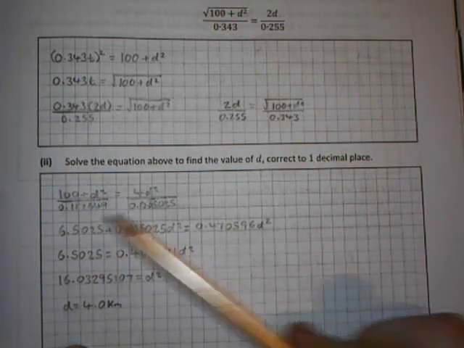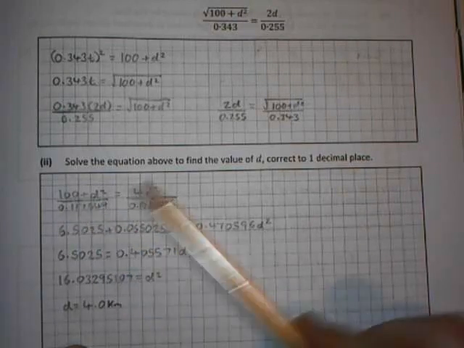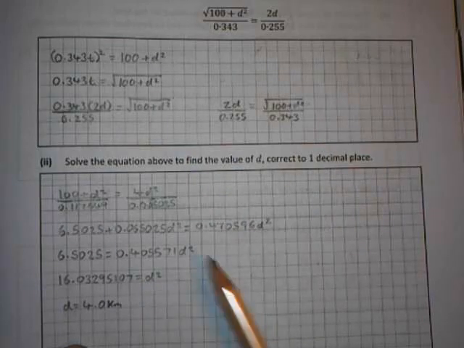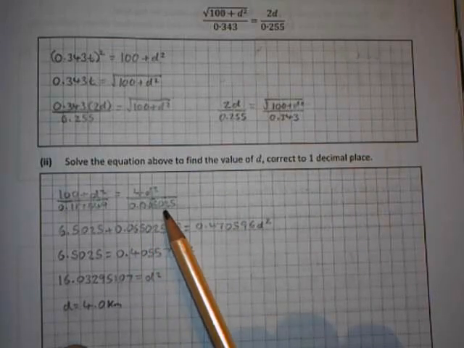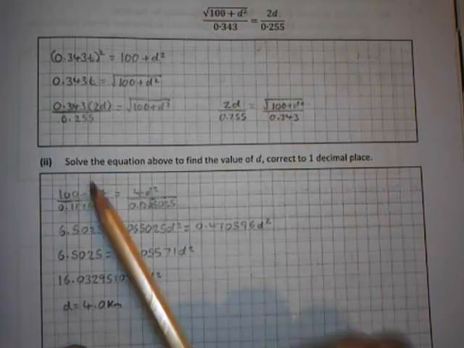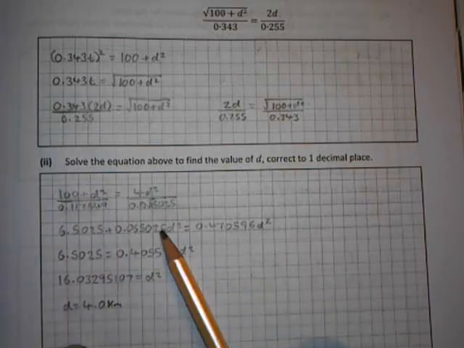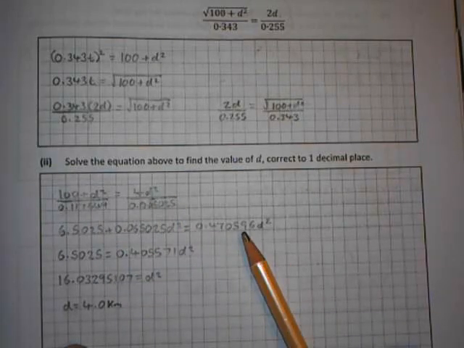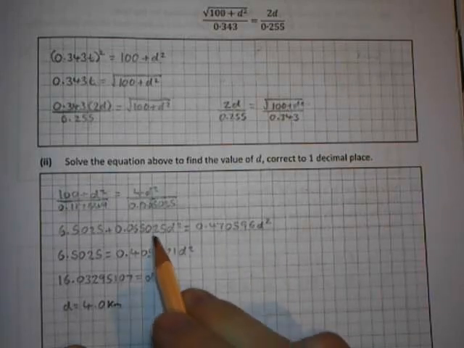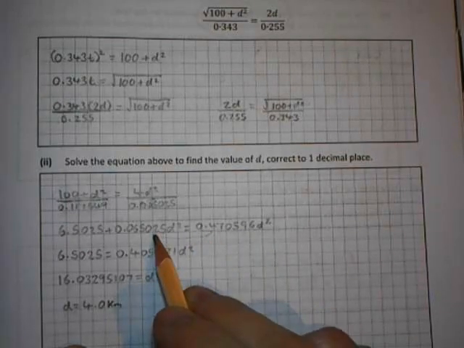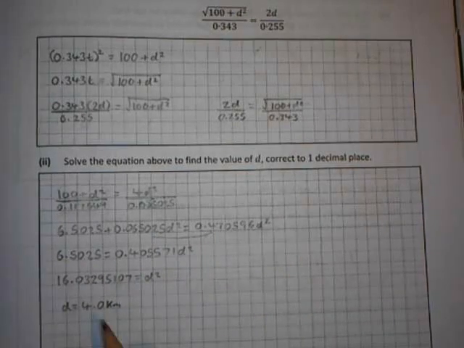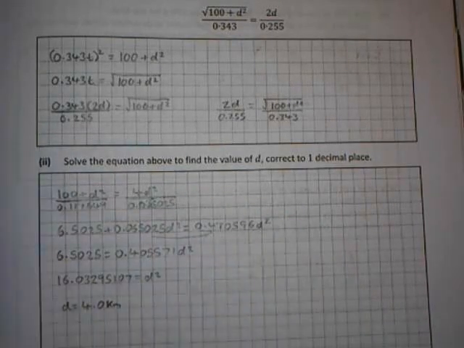Then I got rid of fractions. So the bottom I moved up and multiplied, so again get rid of the denominators. So the 0.065, 0.25, this thing at the bottom here, I just multiplied up and times by the 100 and the d squared. So that's that bit. And again you just move that up there. And then you get the d squareds together. So to do that I moved this d squared over there. And then divide by the number in front of the d squared and square root at the end. And yeah, I got exactly 4 pretty much. So that's that one.